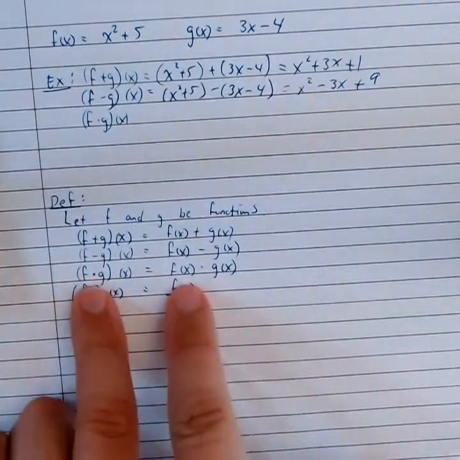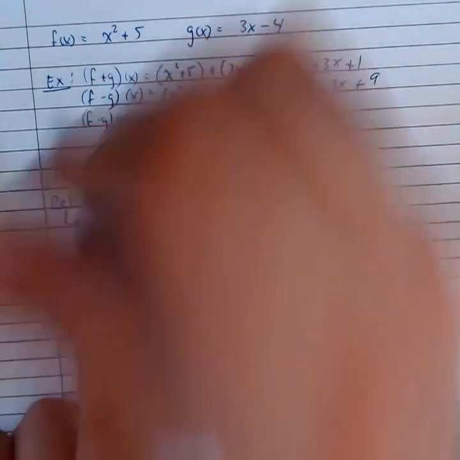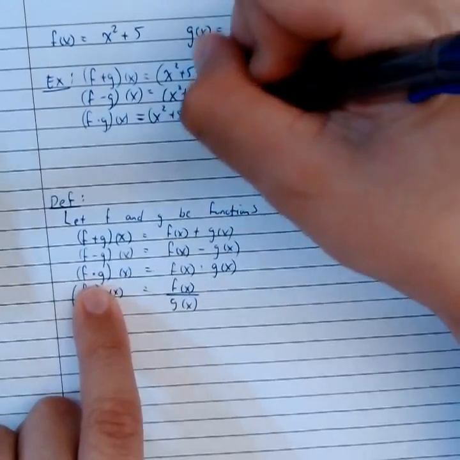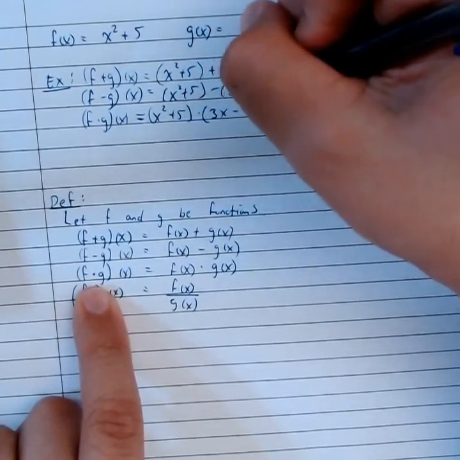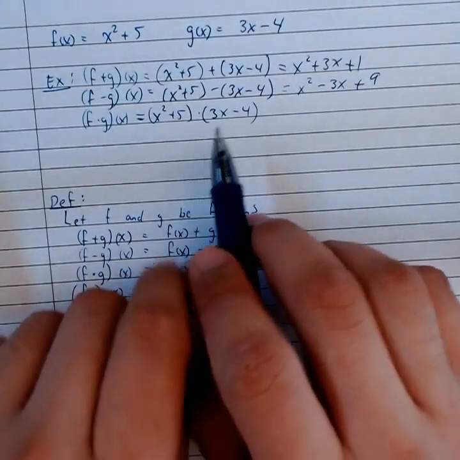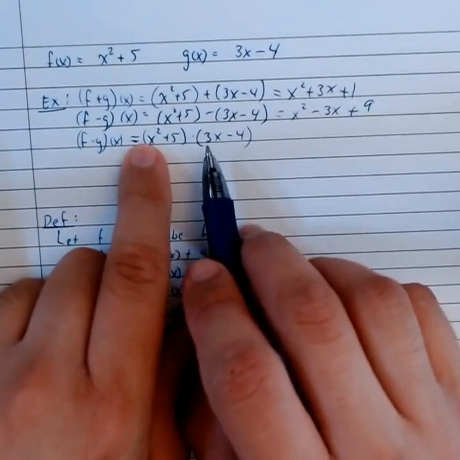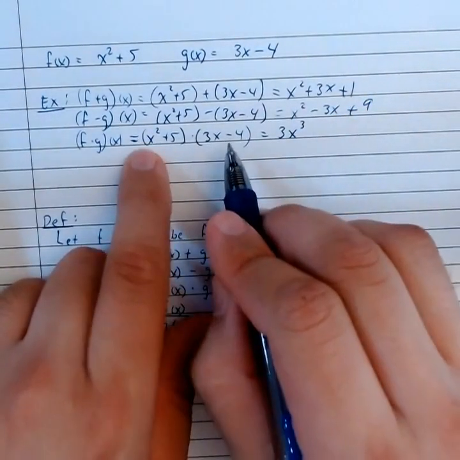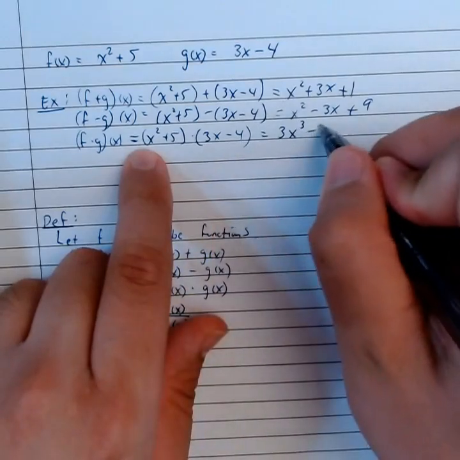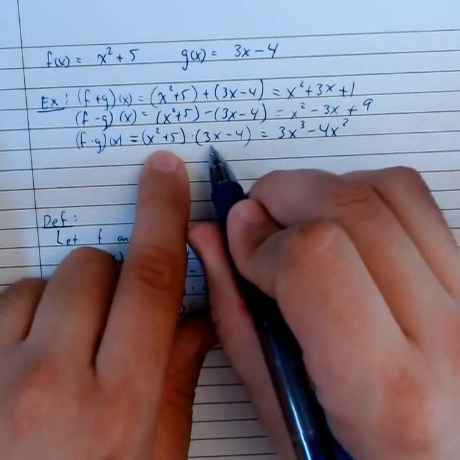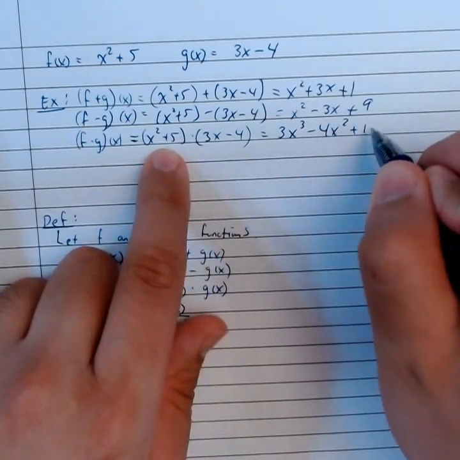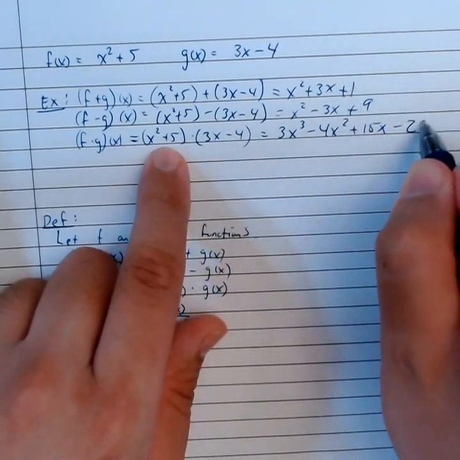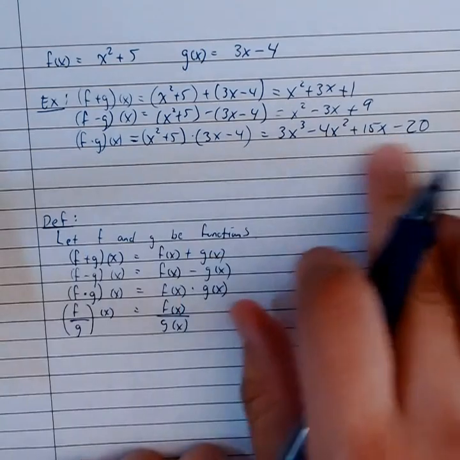And again, based off of our definition, that's the product of whatever we're calling f times g. And so now we multiply the way we always multiply. Let's distribute. X squared times 3x will give us 3x to the third power. And then x squared times minus 4, well, that's minus 4x squared. And then 5 times 3x will give us 15x. And finally, 5 times negative 4 is negative 20. And there we go. That's a new function.